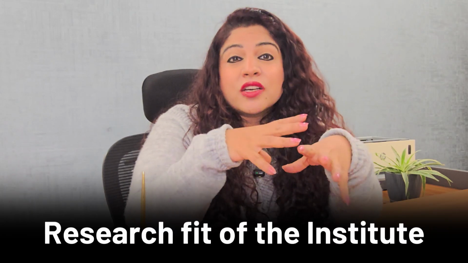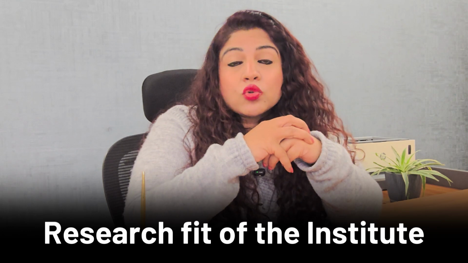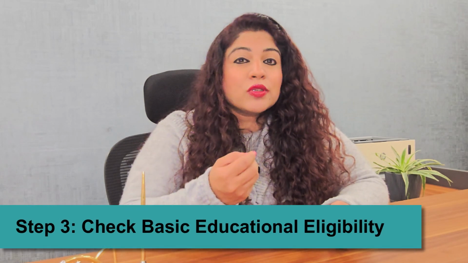The most important criterion for shortlisting is to identify the institute which fits best, the research fit of the institute. Also, other supporting factors could be the location, the fee, fellowships, or other potential supervisors, but research fit remains the top priority. Once you have shortlisted a few IITs where your research genuinely fits, you move on to checking the eligibility, which brings us to step number 3.